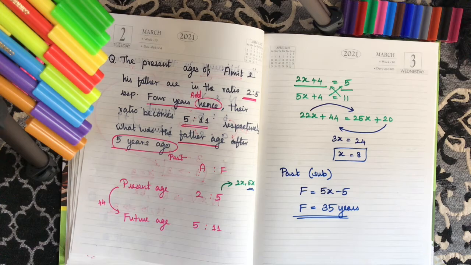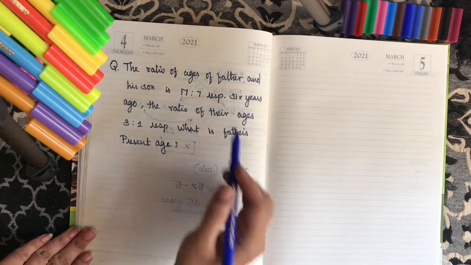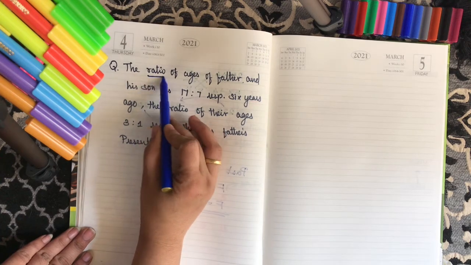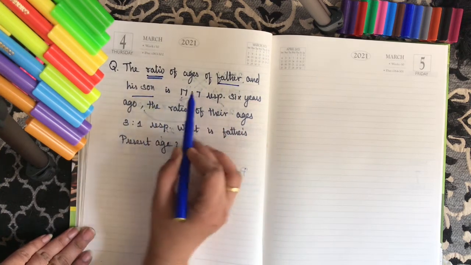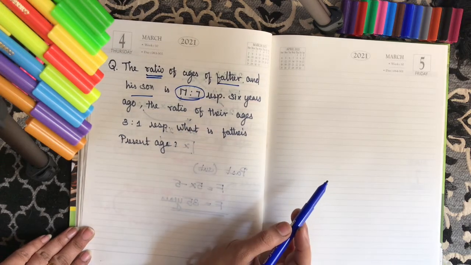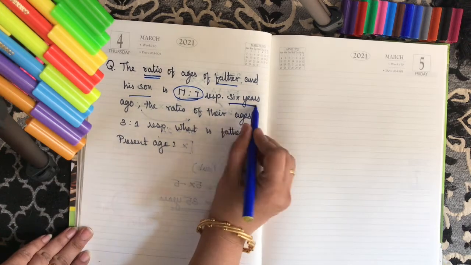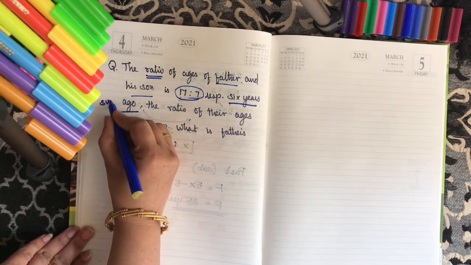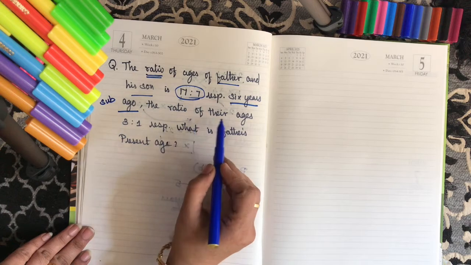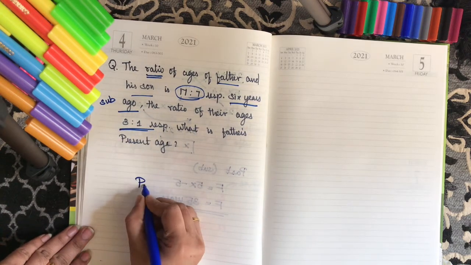Okay, let's see another sum. This sum is similar to the previous one. Actually, they have given the ratios of father and son. Okay, so this is the present ratio. Then 6 years ago, that is past. Past means we need to subtract. The ratio of their ages is 3 is to 1. That is present.